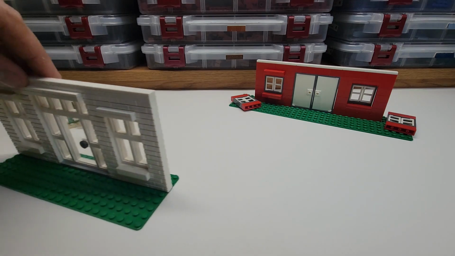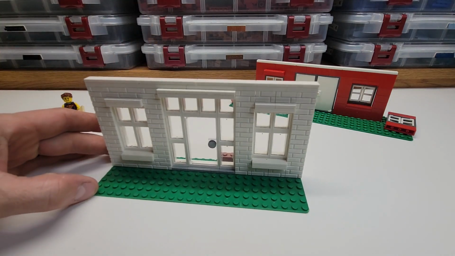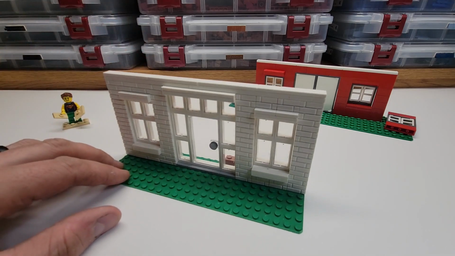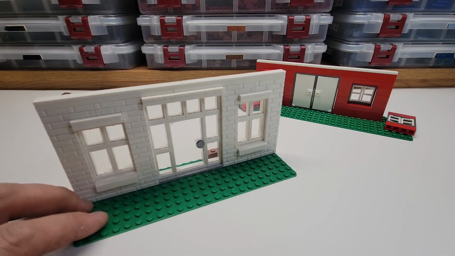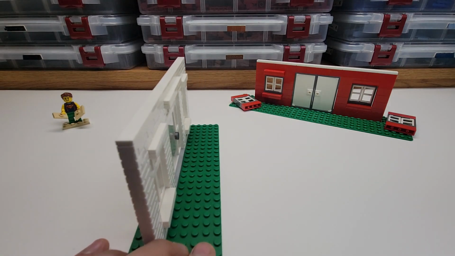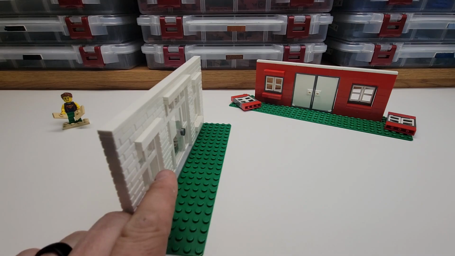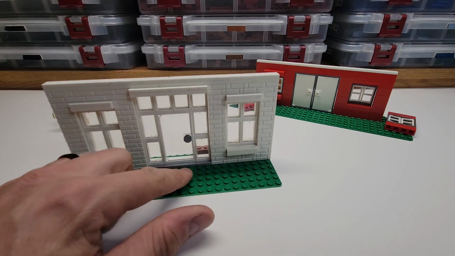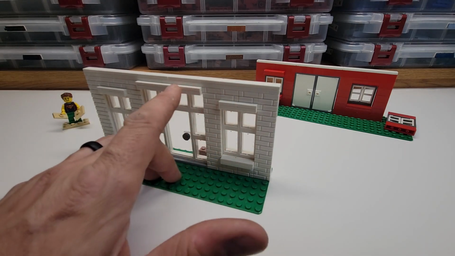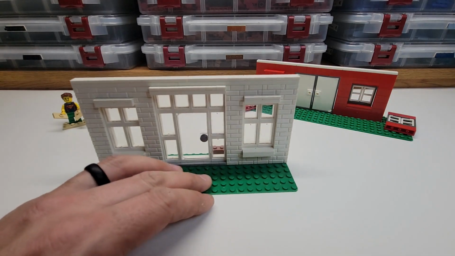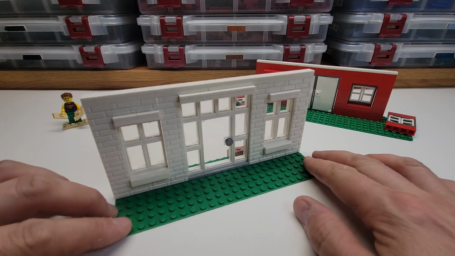So here I have an example of another wall I built. And yeah, I used textured bricks here to make it look a little nicer and maybe some nicer windows and doors, but you can see a difference in depth here. You can see all the windows are recessed, the doors are recessed. I've got ledges and overhangs here, but they don't stick out near as far as this. And that's because I did all this with jumper plates.